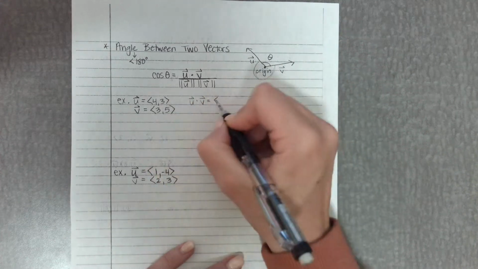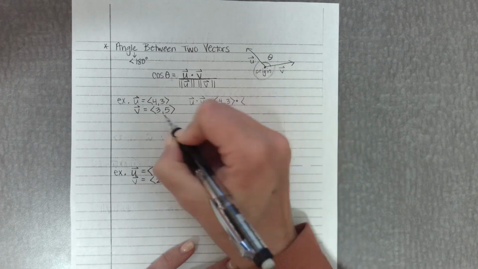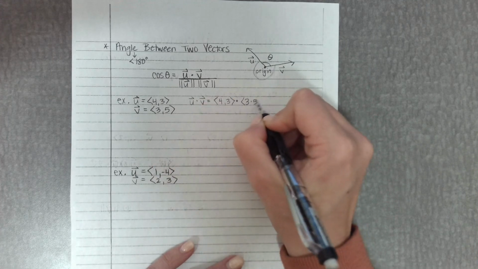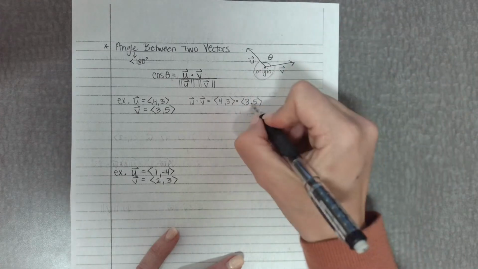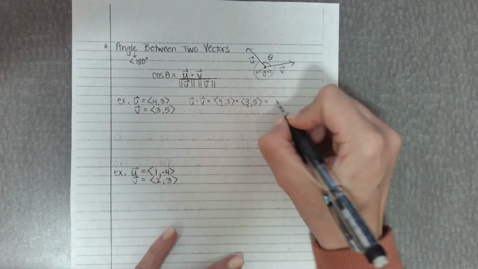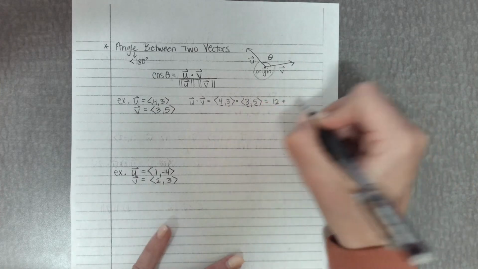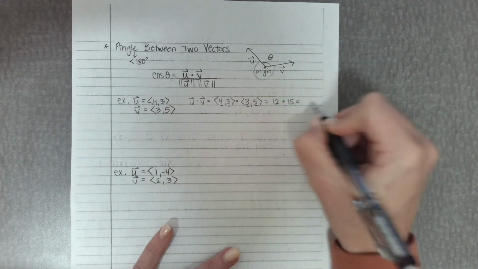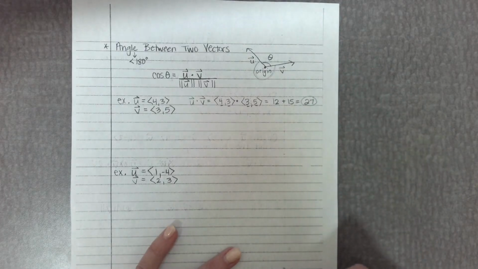Okay, so we have 4, 3 and 3, 5. I didn't mean to put a dot there. I meant to put a comma. Okay, so that's 4 times 3, so that's going to be 12. And then that's 3 times 5, that's going to be 15. So that's going to be 27 that goes on the top of our fraction.